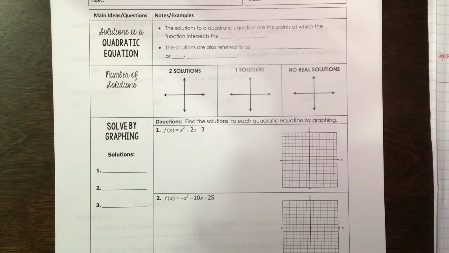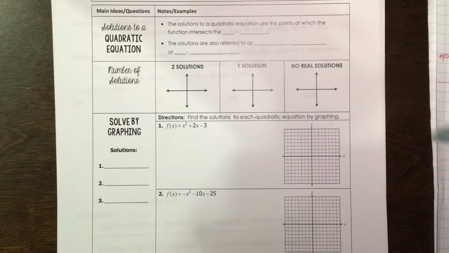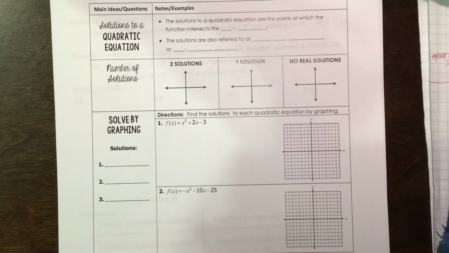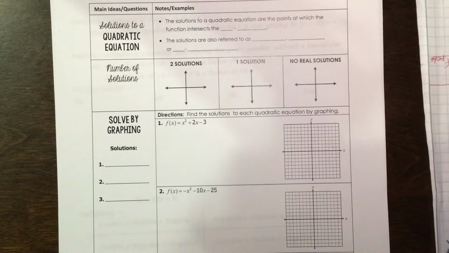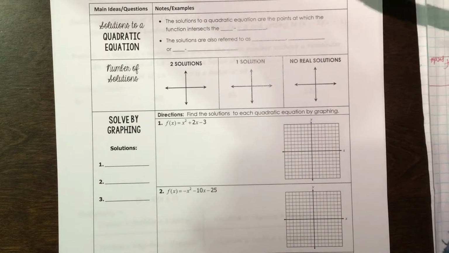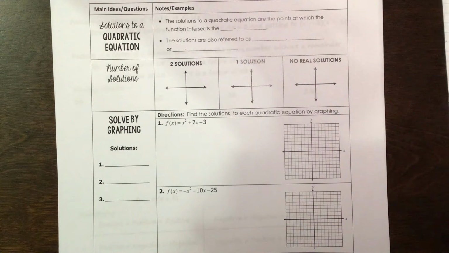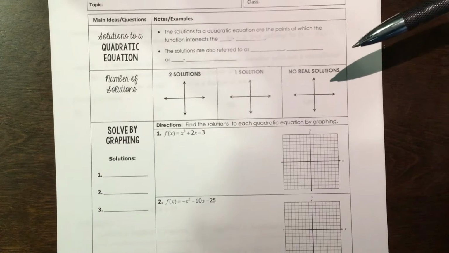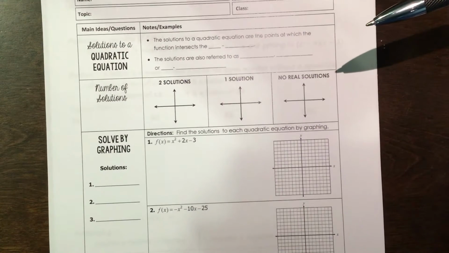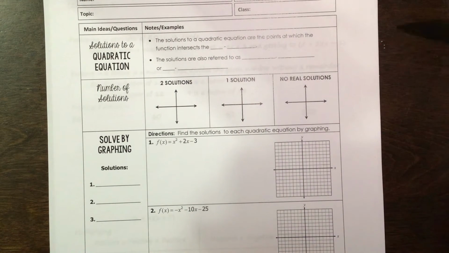Alright guys, so today we're going to be talking about actually solving quadratic equations. We have been working with quadratics for a while now. We've done vertex, standard form, vertex form, finding the axes of symmetry, graphing them. So now we're going to actually start getting into solving them, okay? As I'm going through and filling out these notes, you guys should be doing the same thing. Make sure you're filling this in as you're listening.